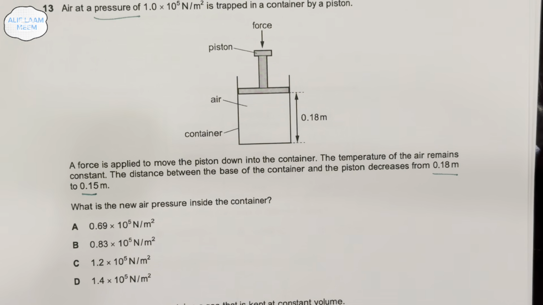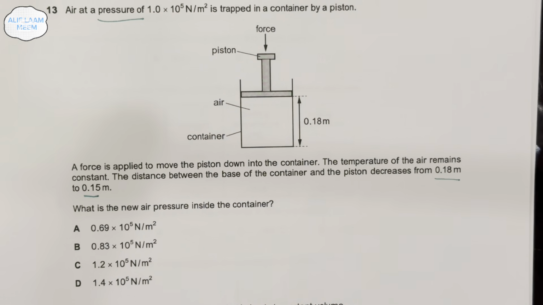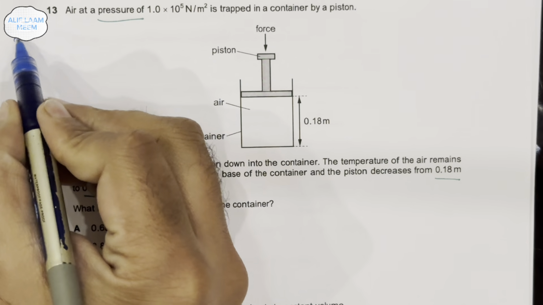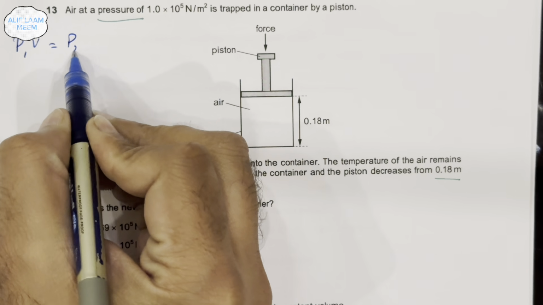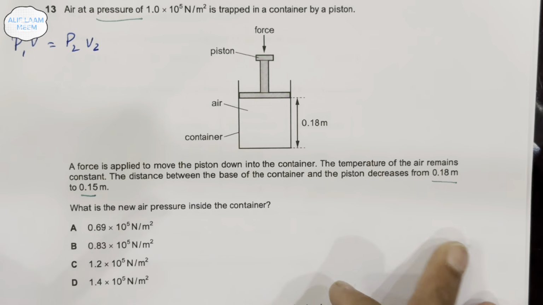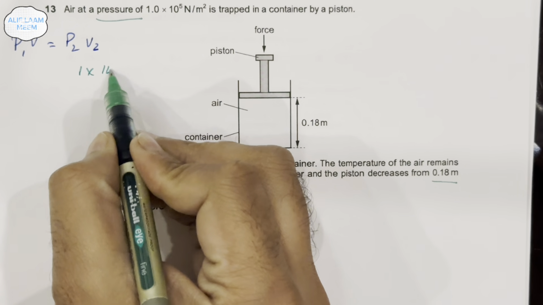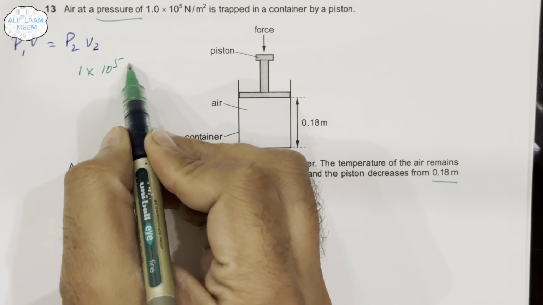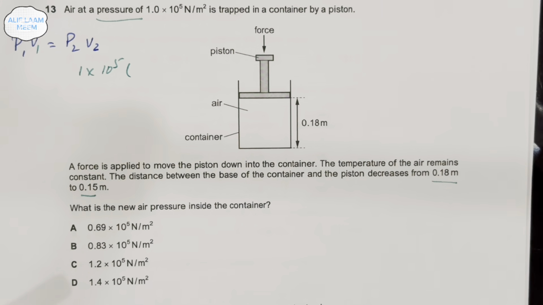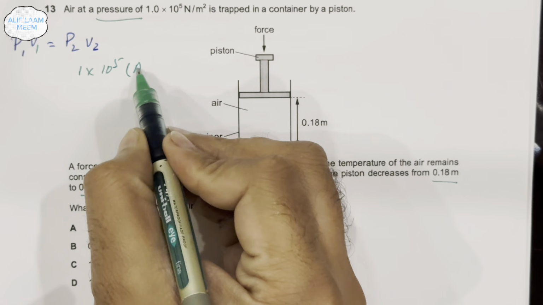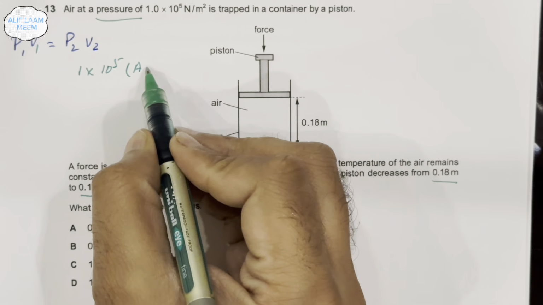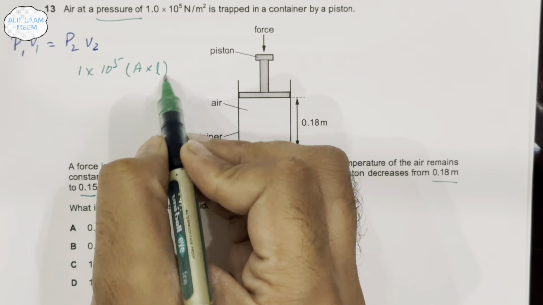So first you need to identify this formula. I think if you are missing this one, this is Boyle's law. P1 V1 is equal to P2 V2. So you have to apply this formula, that is P1 V1 is equal to P2 V2. Okay, what is P1? We know that P1 is given, that is 1 into 10 raised to power 5. And what is V1? V1, we know that it's area into length.